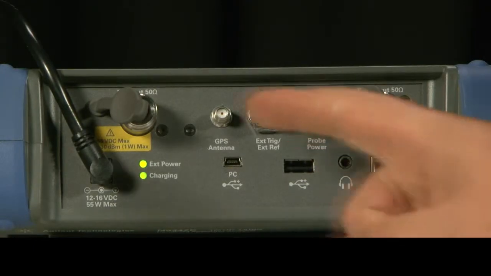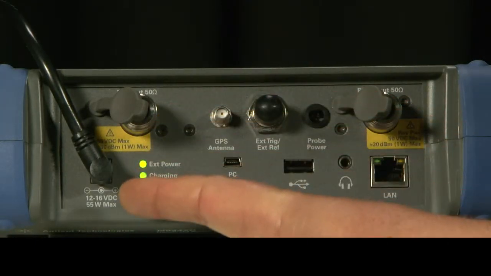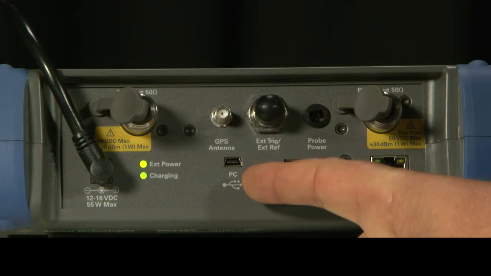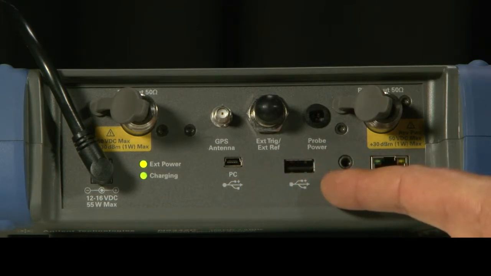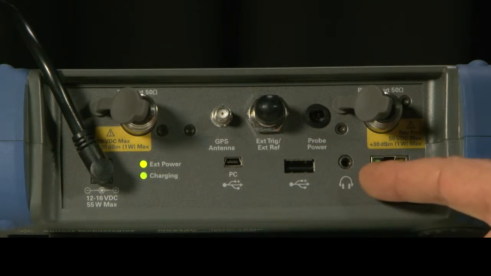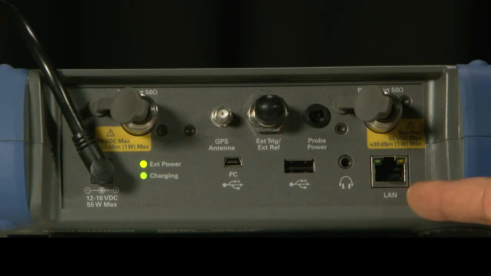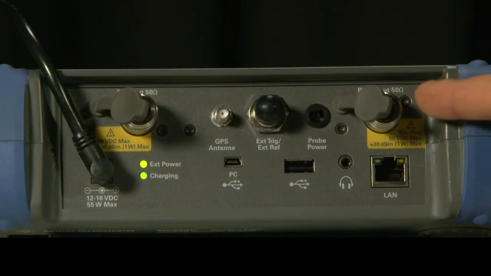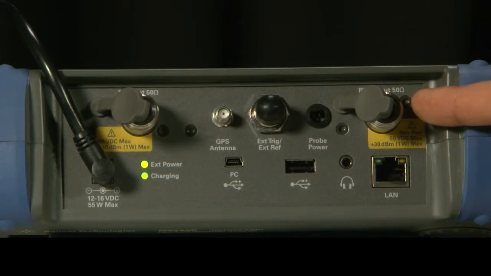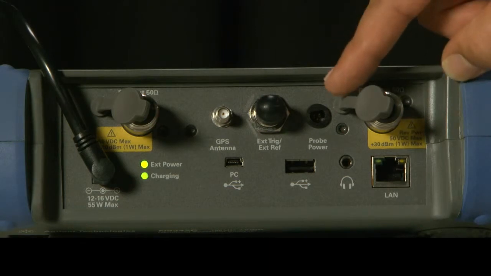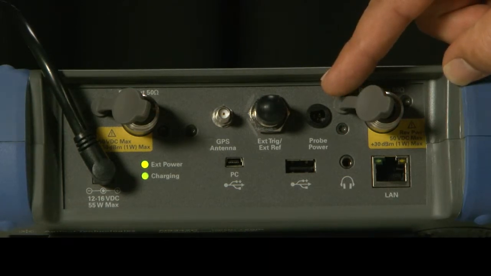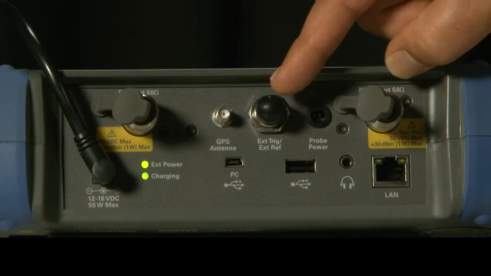On the top panel we have the main RF input, the DC jack for externally powering the instrument or charging the internal battery, a small USB connector for connecting the instrument to a PC, a large USB socket for a USB memory stick, audio headphone out for listening to demodulated audio, an Ethernet connector to connect the instrument to a local area network, an RF output socket if you have the internal tracking generator option installed, a probe power socket for connecting an active RF probe, a dual purpose BNC socket for connecting an external 10 MHz reference clock or externally triggering the spectrum analyzer.